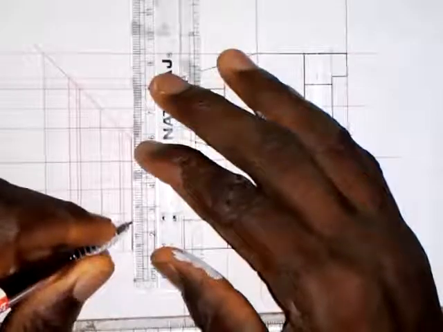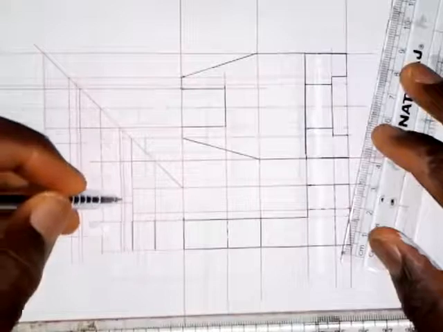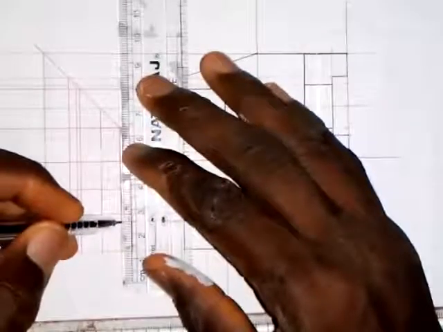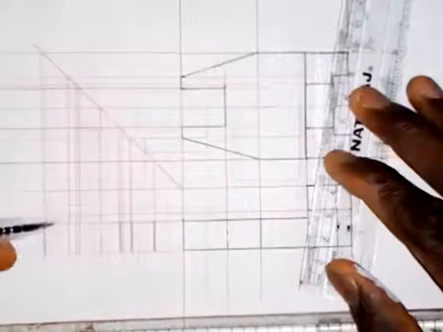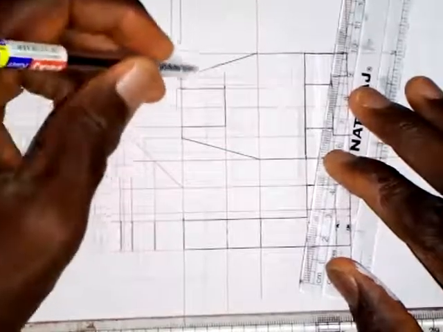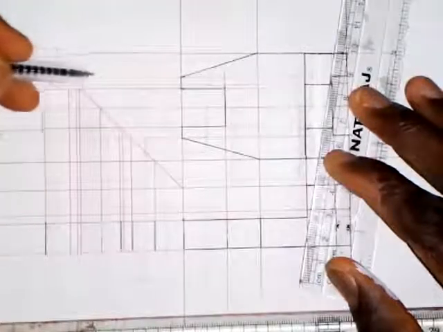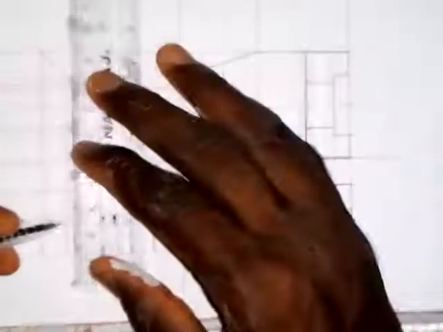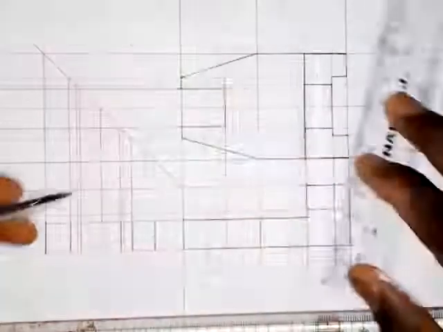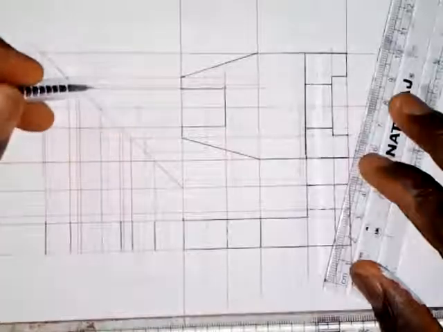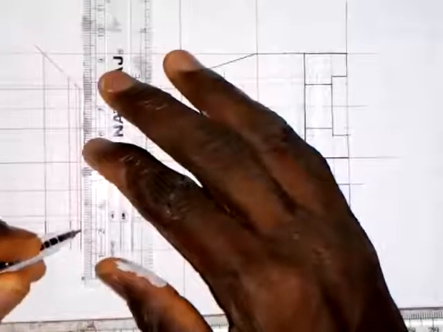Okay, so we need to take it easy. Then this line here, if I follow this line, coming down like this, I will have it here like this. Okay, so we also have the same thing on this side. If I follow this line, coming down here, I have the line here, so I make it a thick line. And then this one, if I follow it like this, coming down, I have this point. So this is the line.